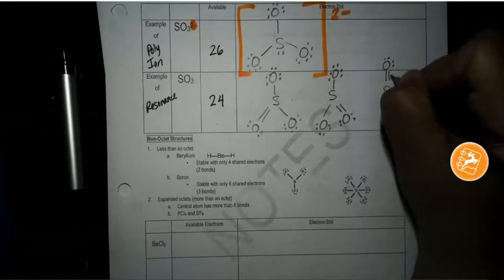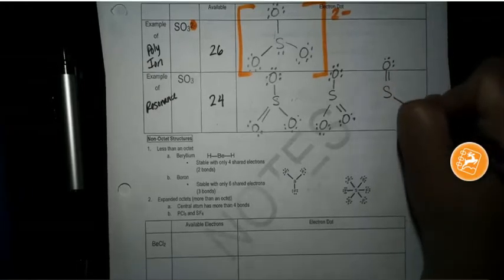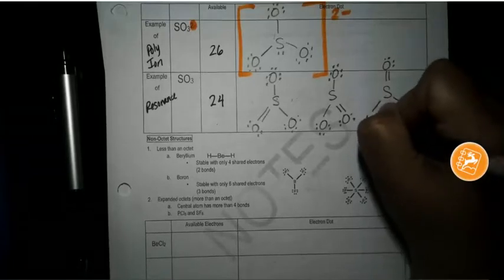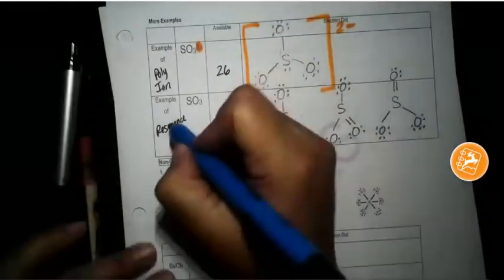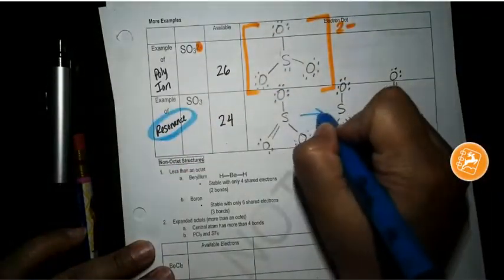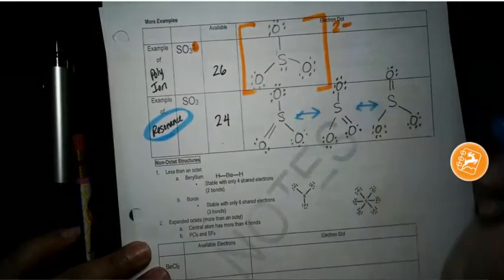This one can only have 2 lone pairs, though, 3 lone pairs, and then 3 lone pairs. When I have resonance, I have to put the double-sided arrow between the structures. You have to draw all structures when it does have resonance.